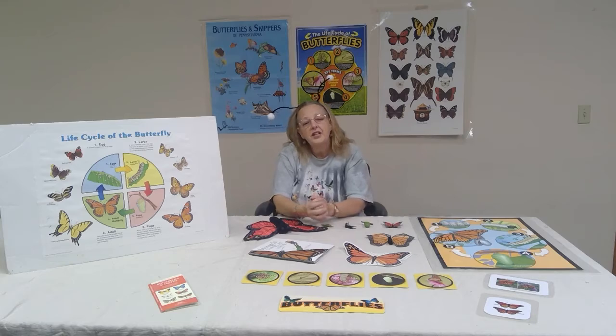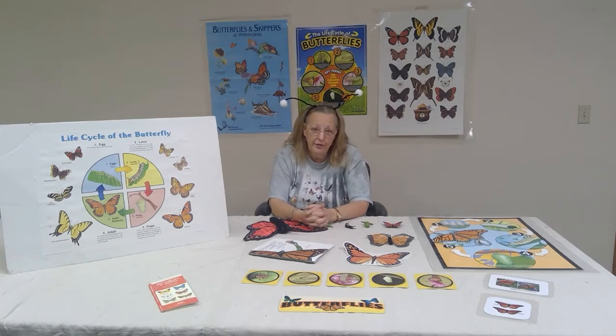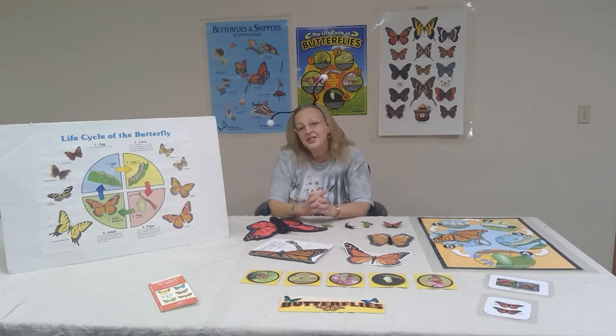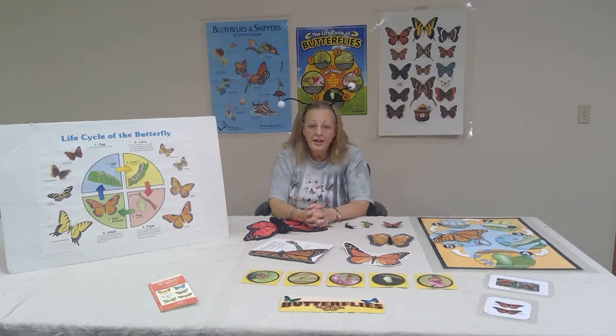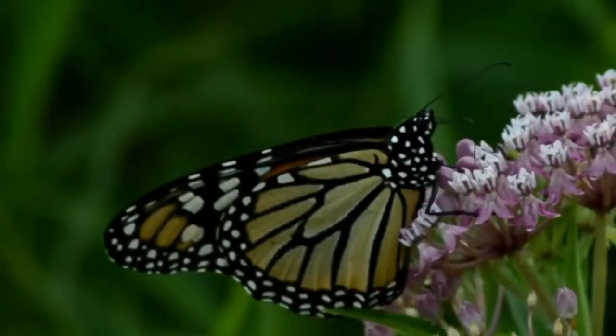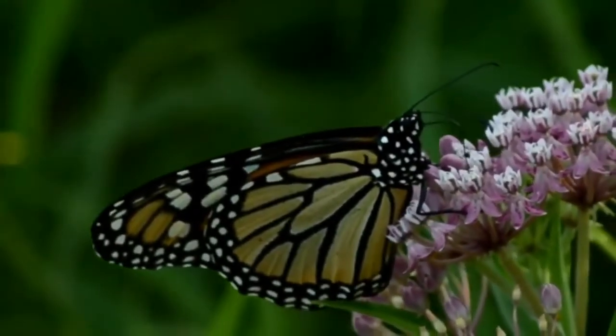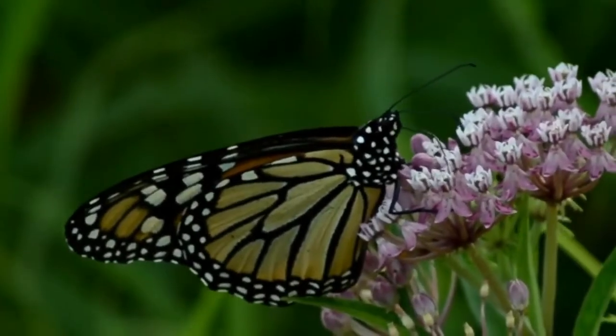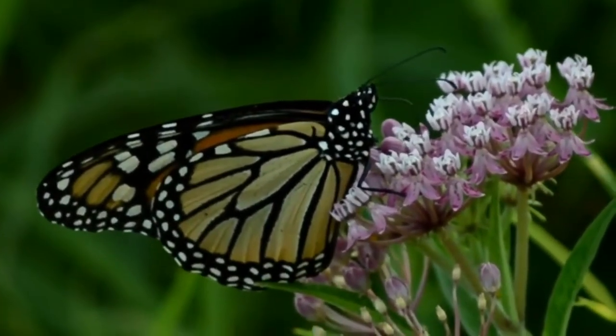And boys and girls, if you'd like to help our friends, the butterflies, there's things that you can do right at your house. You can ask mom and dad or grandma and grandpa to help you plant milkweed that they'll need and lots of flowers that have nectar for them to drink. And that's what you can do to help our friends, the monarchs.